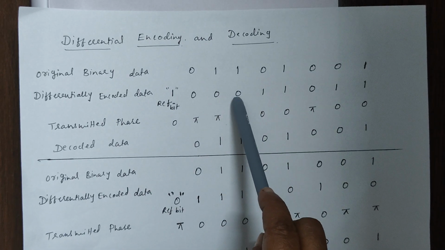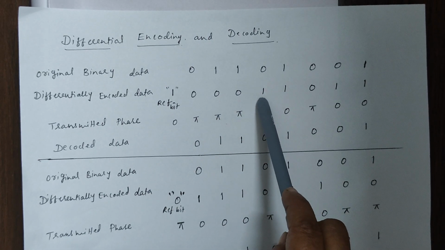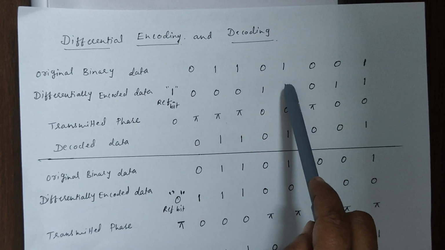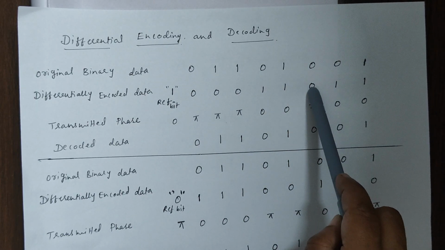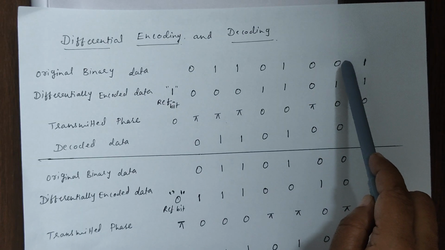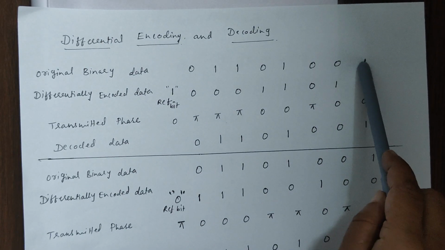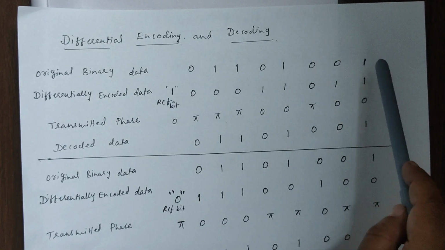0 XNOR with 1 is 0. 0 XNOR 0 is 1 because inputs are the same. 1 XNOR with 1 is 1. 1 XNOR with 0 is 0. 0 XNOR with 0 is 1. 1 XNOR with 1 is 1. I hope this is clear.